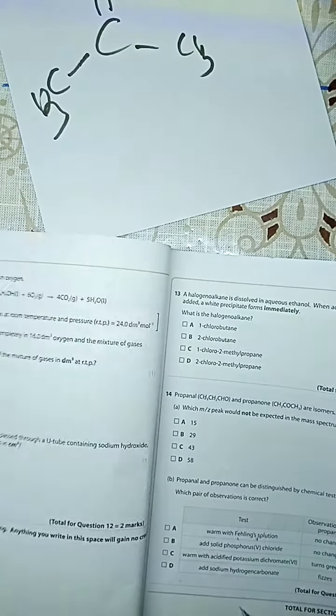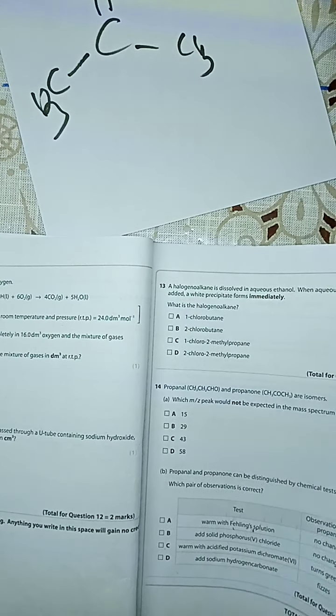Then you can complete the paper within a short time period, then you have sufficient time to go through the paper again and again until you feel confident of the answer to gain 100%. Okay, then we have to move to the structured questions.